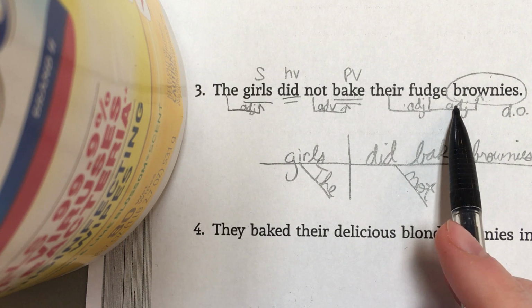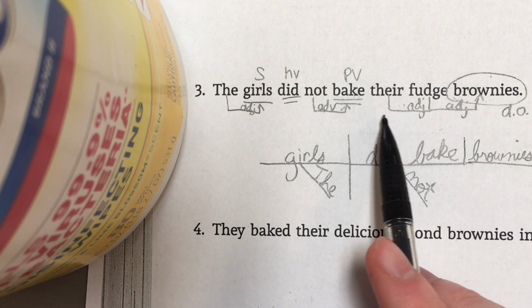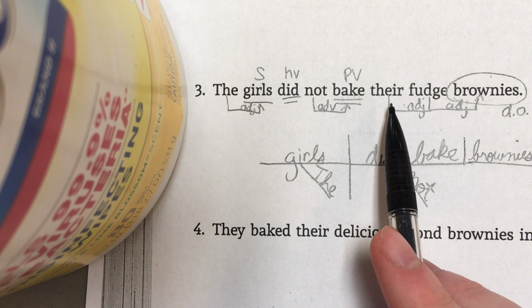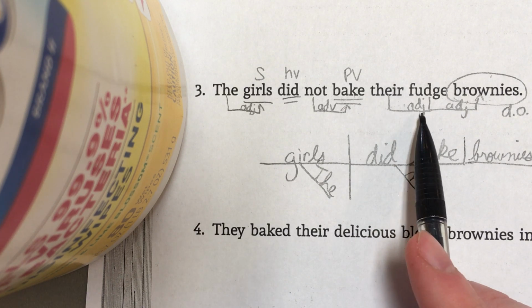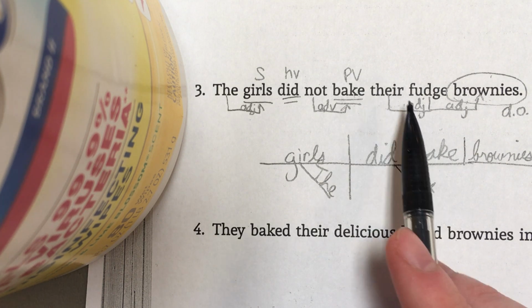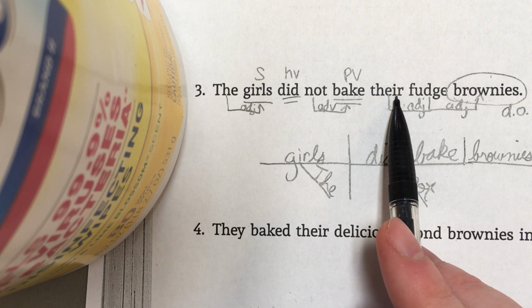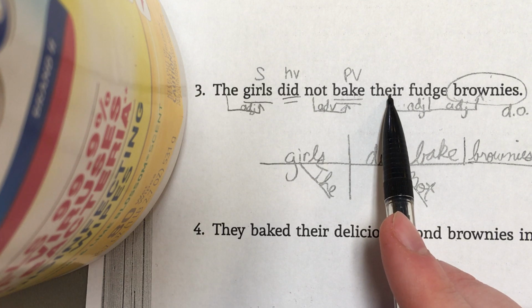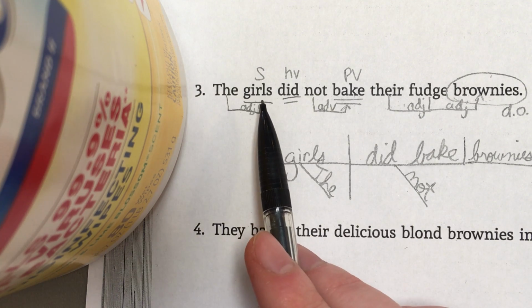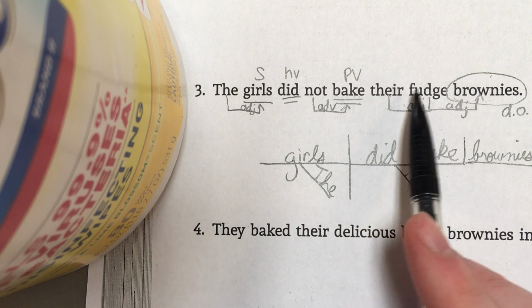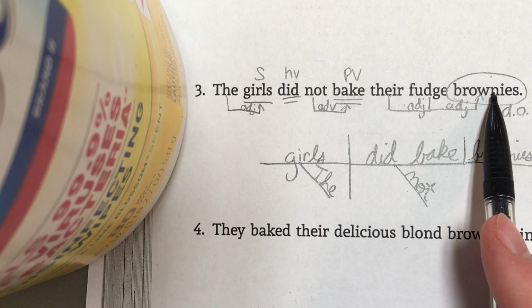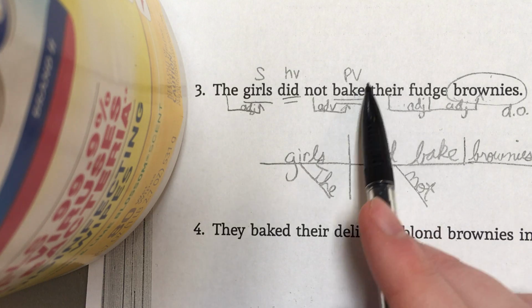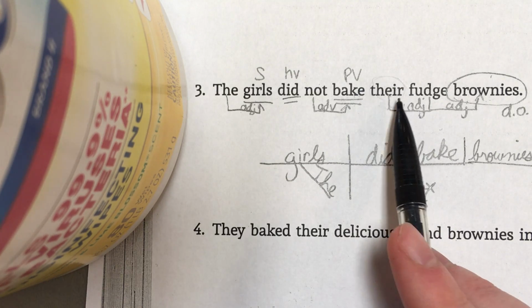Their fudge brownies. Their, again, just as a reminder, is a possessive pronoun. So it's acting as an adjective, but the word there is a possessive pronoun. Instead of using the word girls again, which is the antecedent, we're using their. It would sound a little awkward and stilted if the sentence read, the girls did not bake the girls' fudge brownies. So we're going to use their to show possession and be a pronoun.